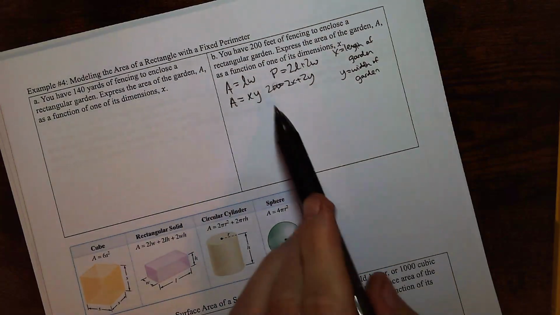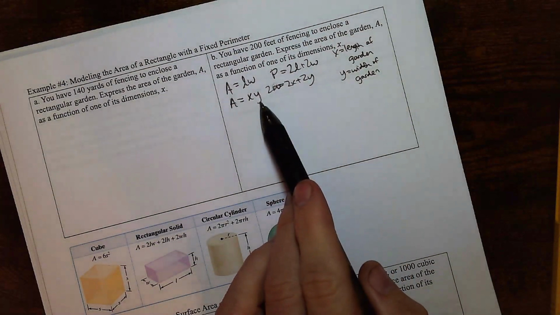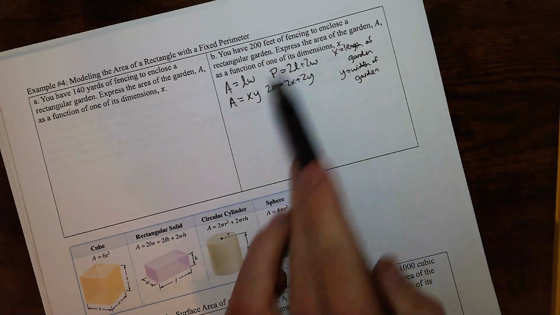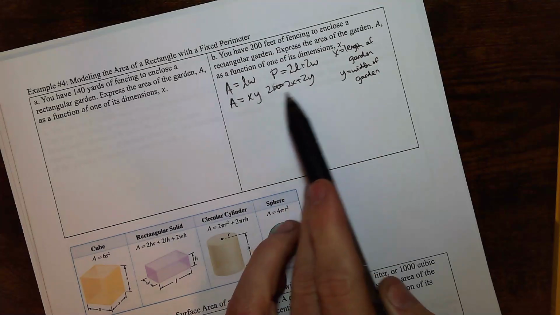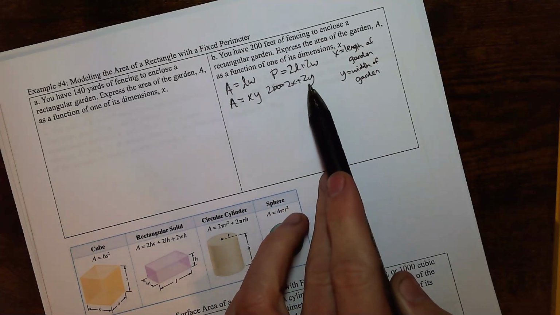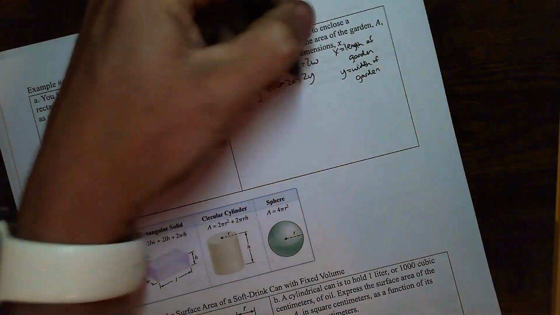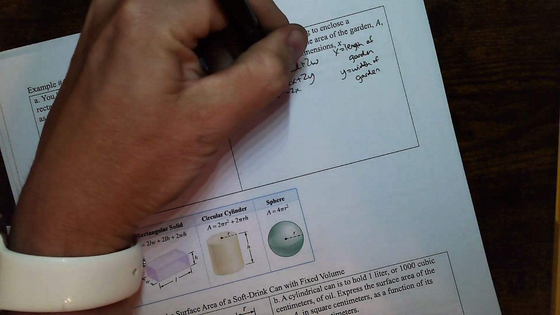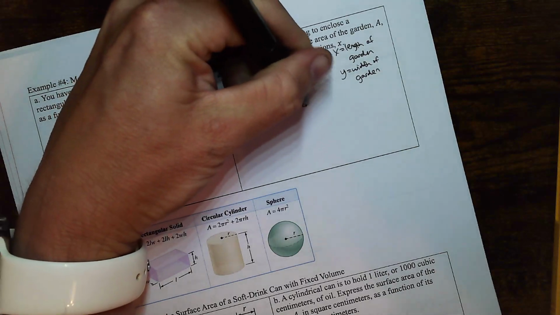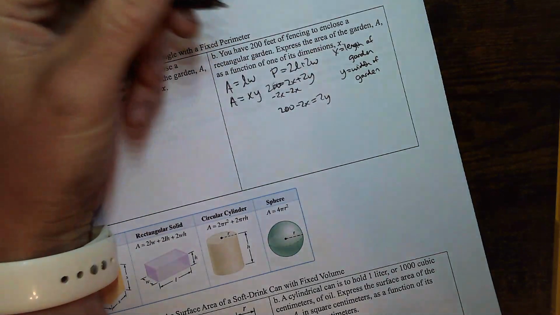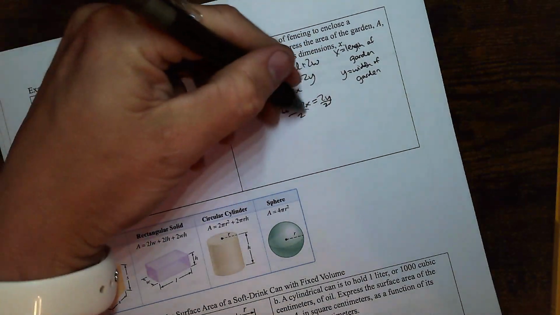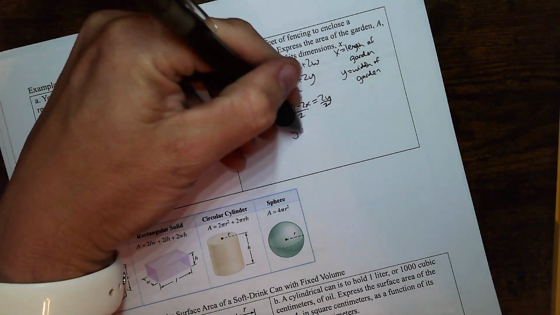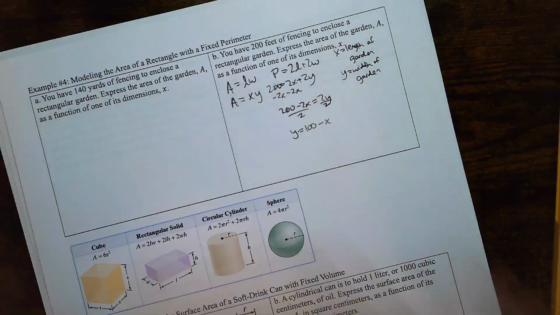So what we've got to do here is get Y out of the area equation. And to get Y out of here, we've got to find out what Y is in the other equation. Okay, and I'll show you why we do this. So subtract 2x, so 200 minus 2x equals 2y. Okay, and then dividing each by 2, y equals 100 minus x.